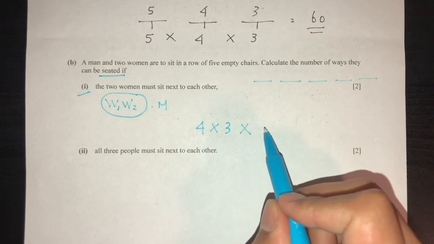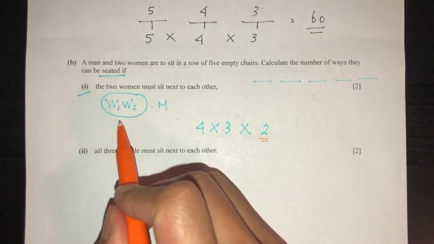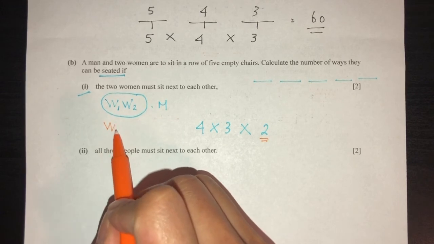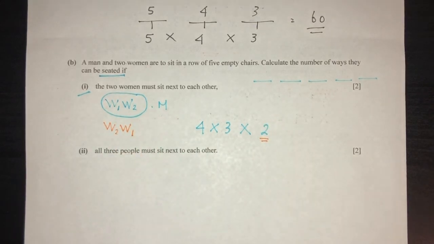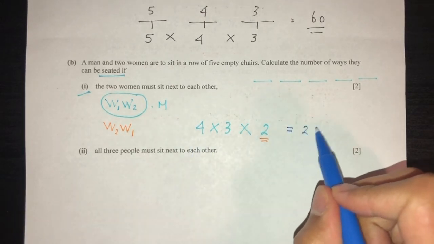And then finally we have to times 2. Why do we multiply by 2? It's because the 2 women are different, so they can also switch position. It can be this way or it can be this way. That's why we have to multiply by 2 in the end. So that will be your answer, which is 24.